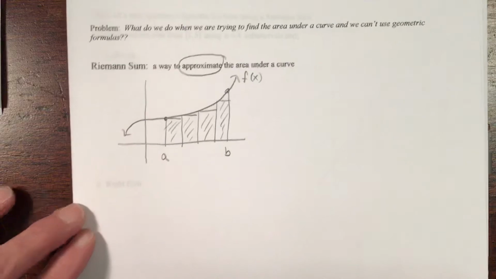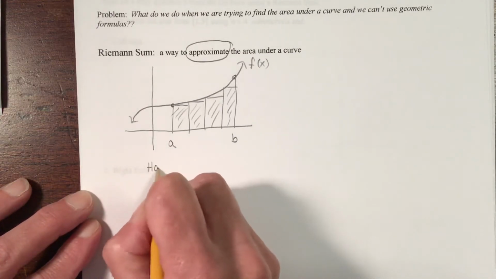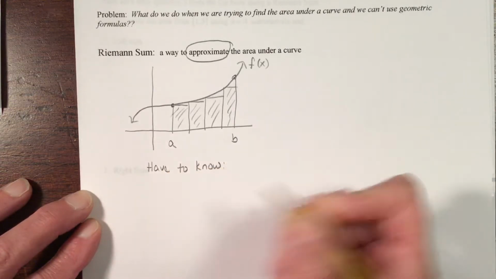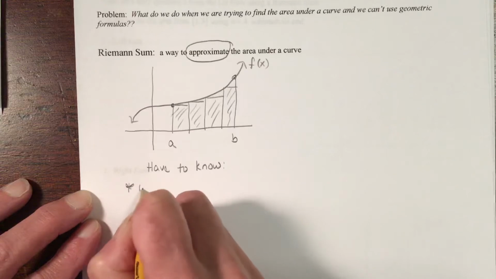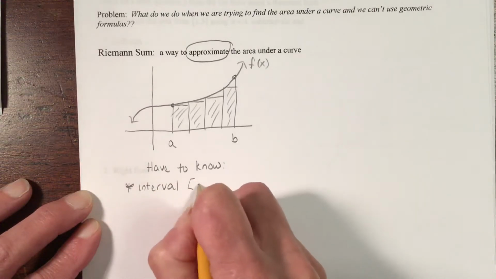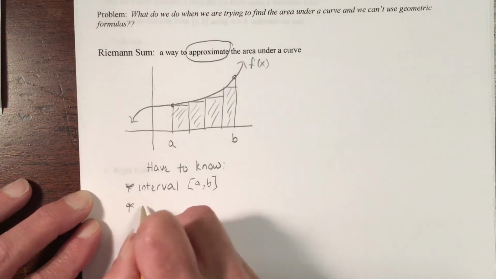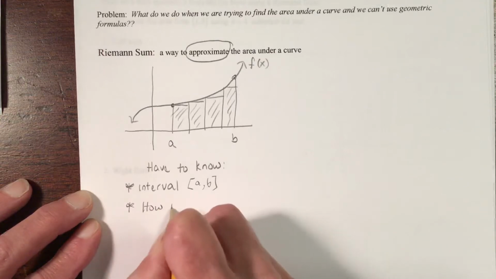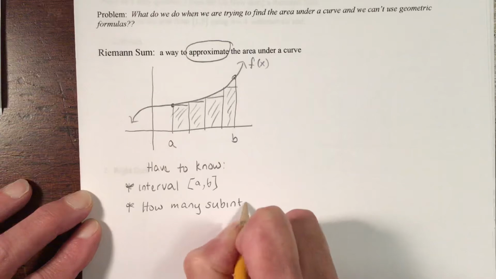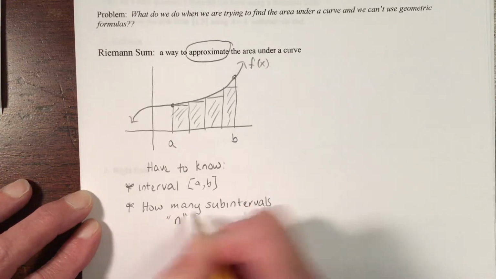So if you notice, our area would be a pretty close approximation. Okay. So now in order to evaluate a Riemann sum, we have to be told a few things. We have to be told the given interval, and that's going to be described something like A to B. We have to know how many subintervals or partitions we're breaking this into, and we call that n.